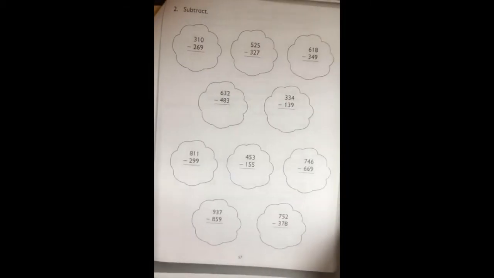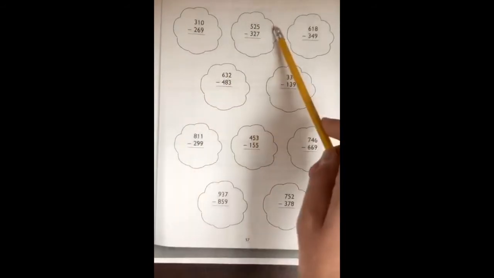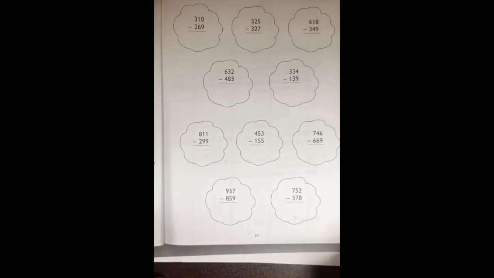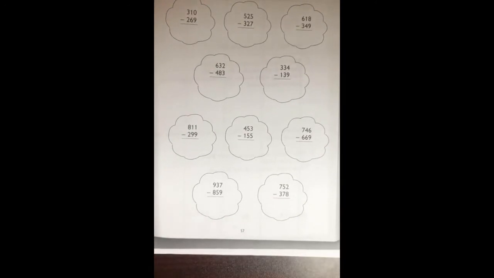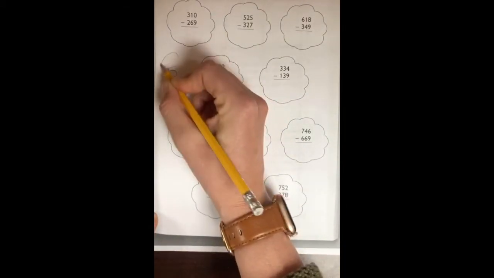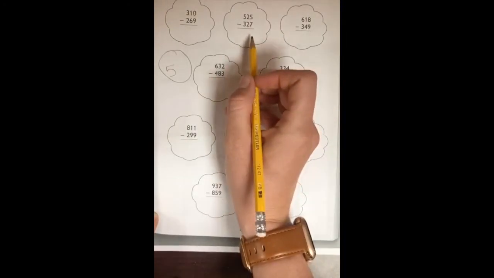And then finally, we have this page here. Now there is 2, 4, 6, 8, 10 questions on this page. You only have to do 5 questions. So choose which 5 you would like to do. We're going to do one together here, okay? So let's have a look at this question.